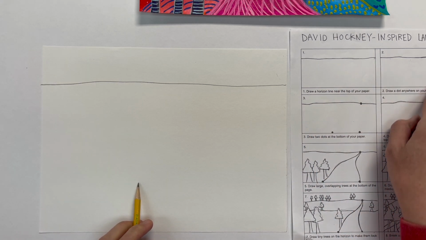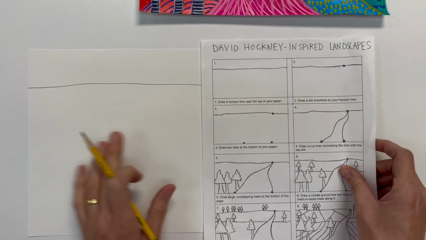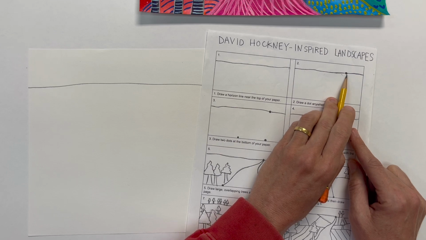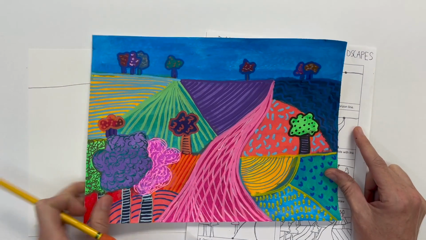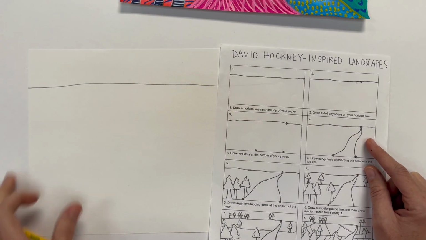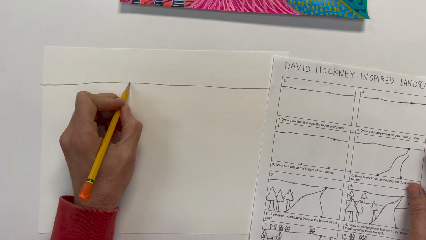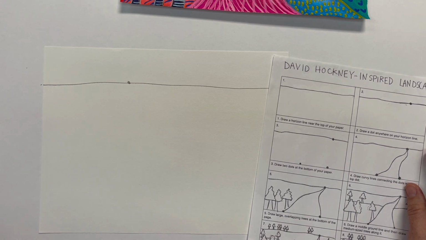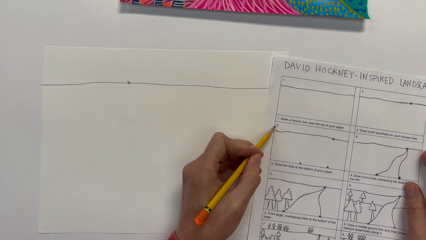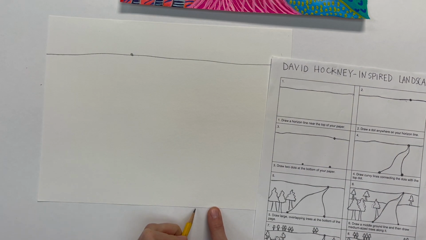Okay, and number 2, it says draw a dot anywhere along your horizon line. In my instructions, I have the dot over near the right side, and that is what I did for this drawing here. So this is where that dot is ending up being. For this next one, since I have a different example with one on the right, maybe I will do my dot on my horizon line over here for this example. Okay, now number 3. Draw 2 dots at the bottom of my paper. So I'm going to draw 2 dots somewhere on the bottom edge, maybe right here and right here.